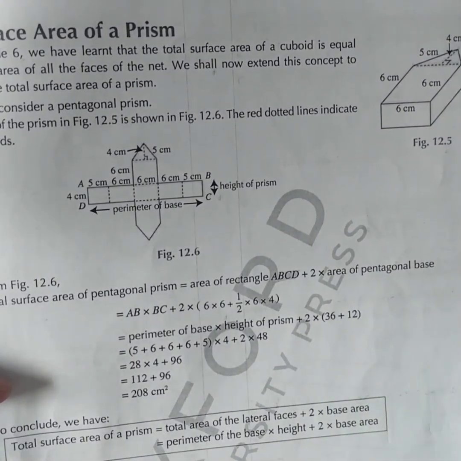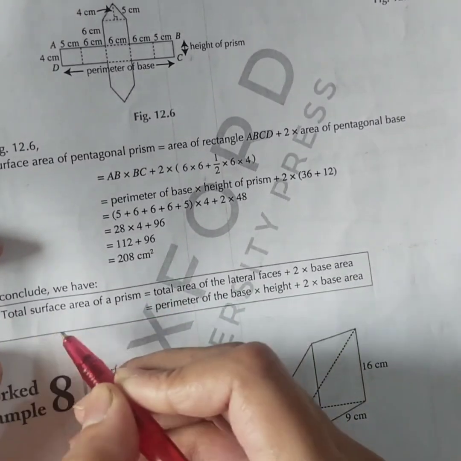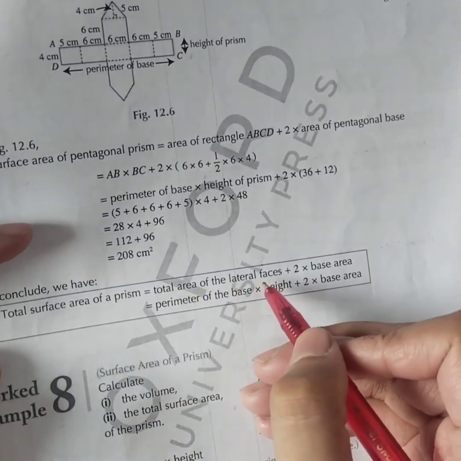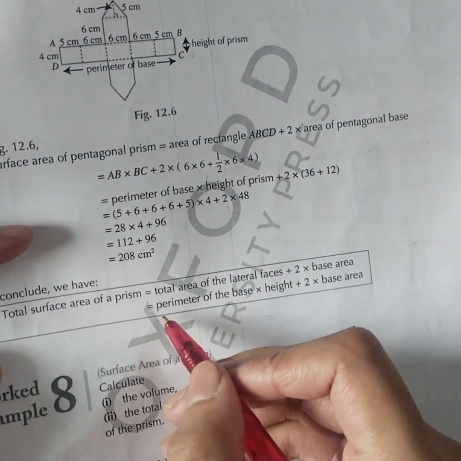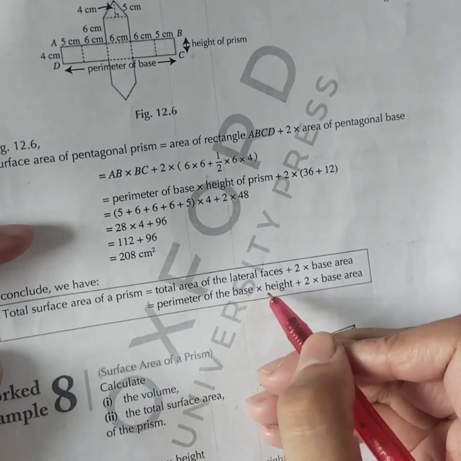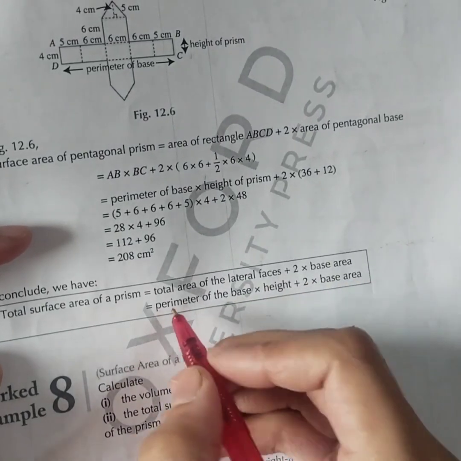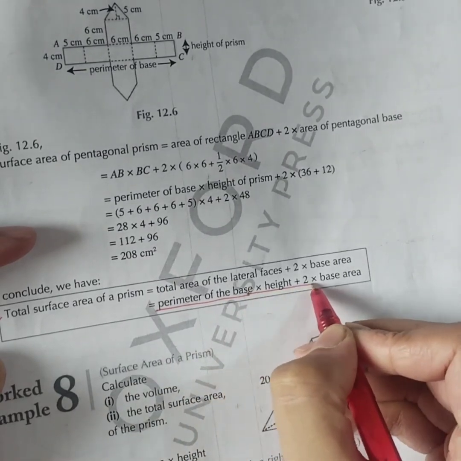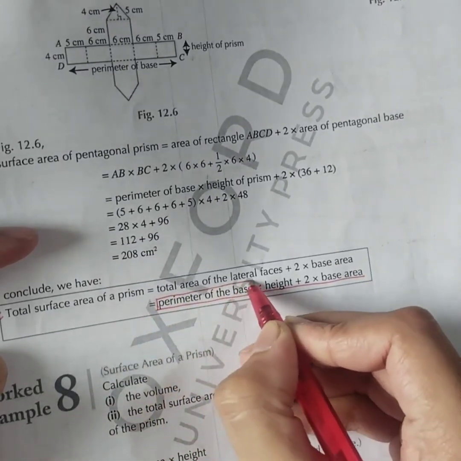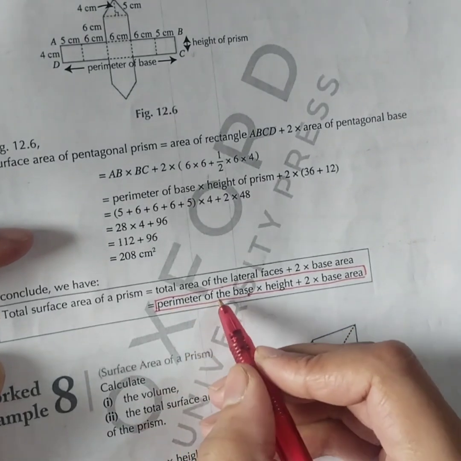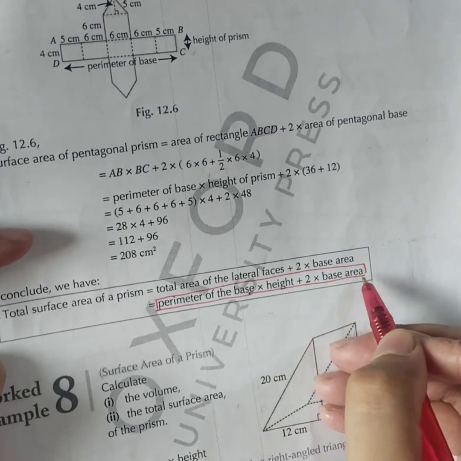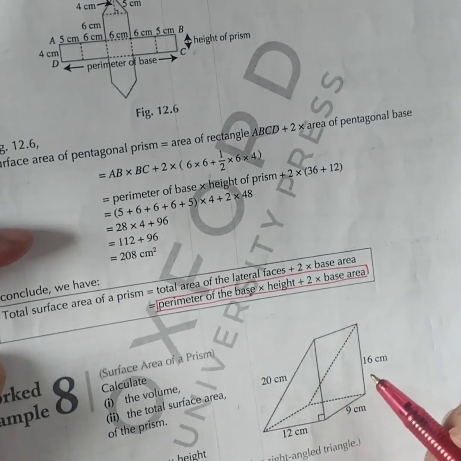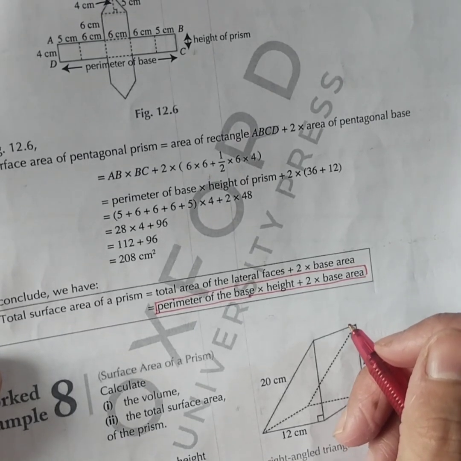Next we move towards surface area of the prism. The surface area formula is this: total surface area of prism is equal to total area of the lateral faces plus 2 multiplied by base area, or you can write it like this: perimeter of the base multiplied by height plus 2 multiplied by base area. I hope this is the way you can learn or remember it more easily. Okay, perimeter of the base multiplied by height plus 2 multiplied by base area, double the base area. This is the formula of total surface area of the prism.